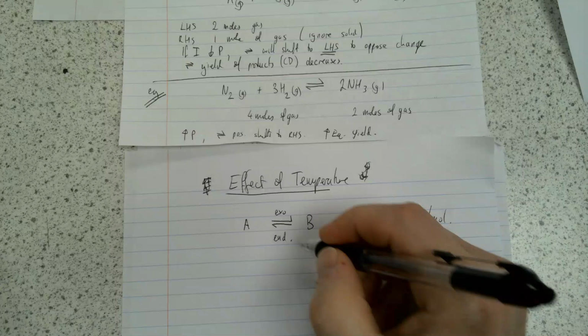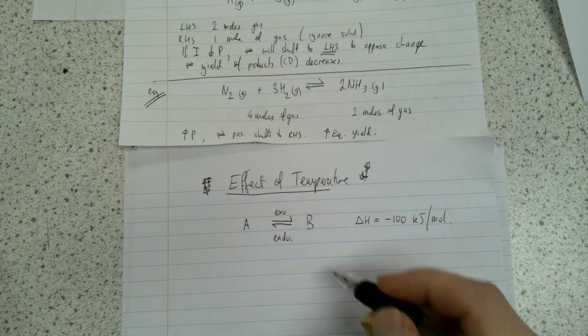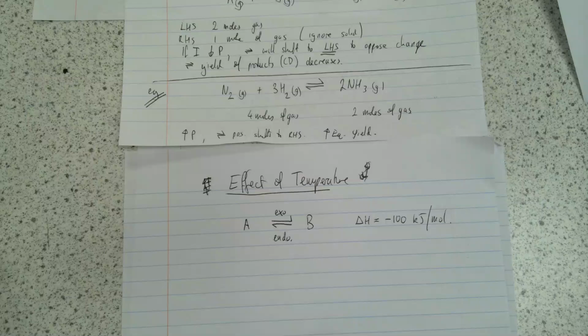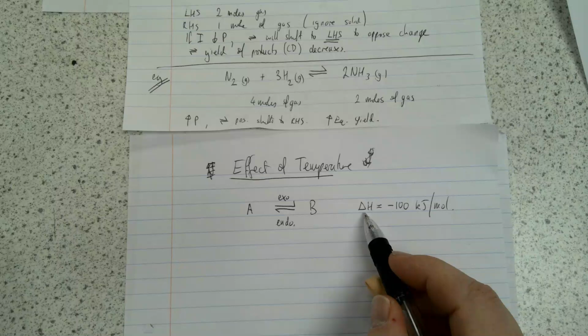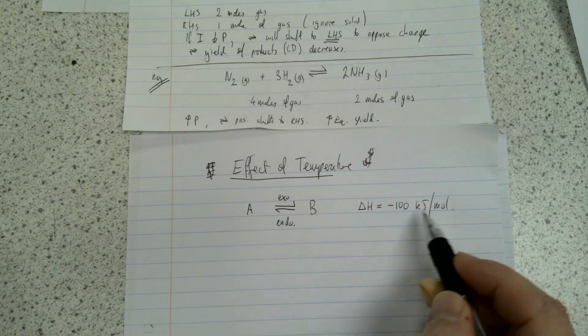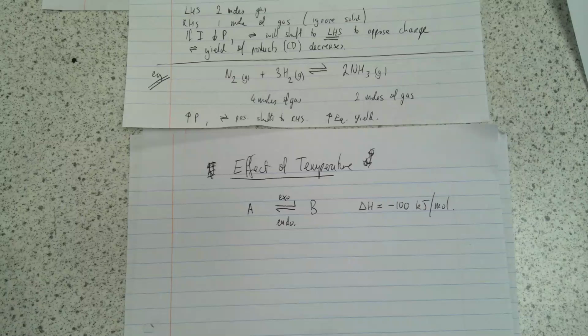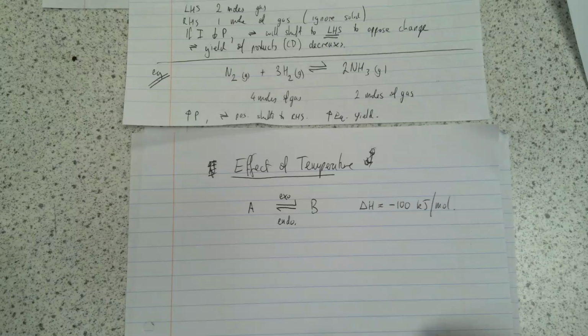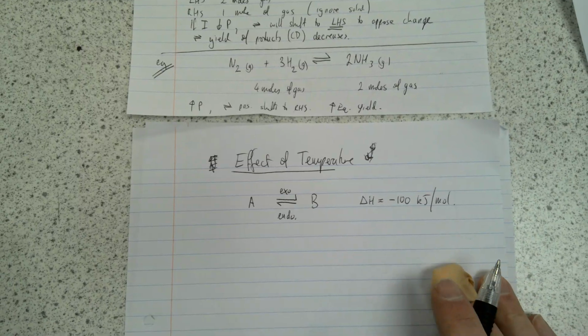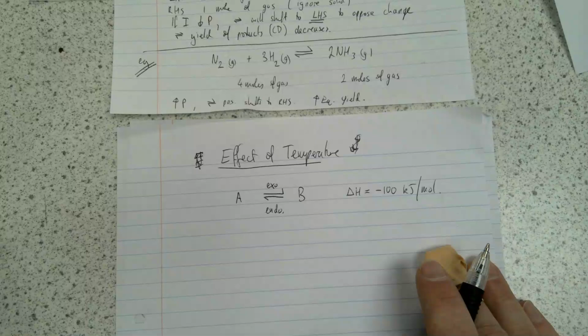In the forward direction. So you can either show that by writing exo over the forward arrow and endo over the reverse arrow, or you can show it by saying the enthalpy change for the forward reaction is usually written over there somewhere. So that tells you it's exothermic as well. So just like with pressure, equilibrium shifts to oppose the change.